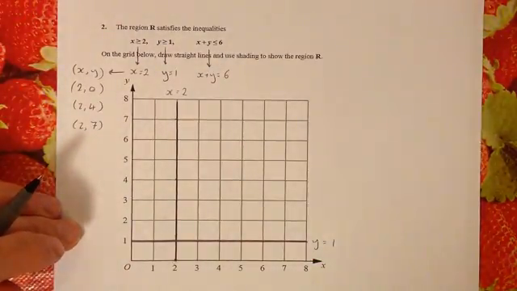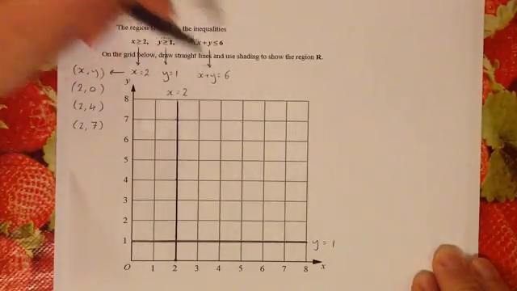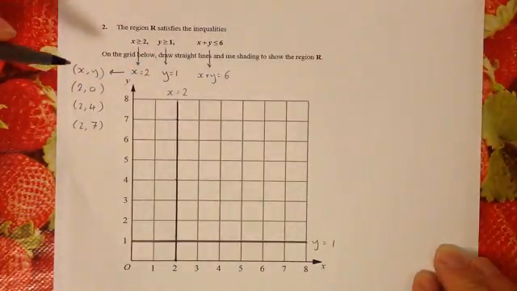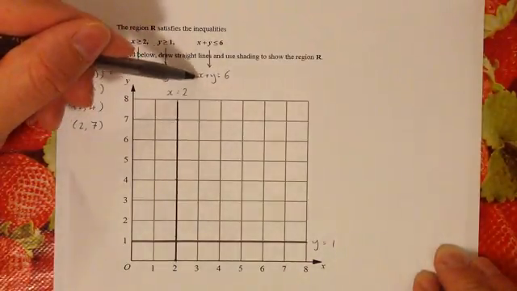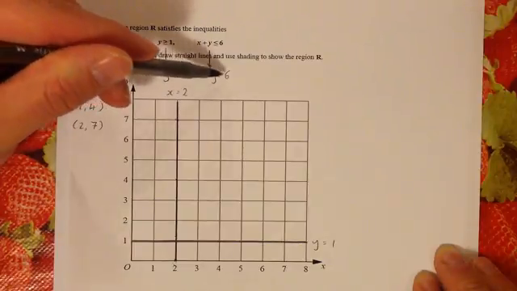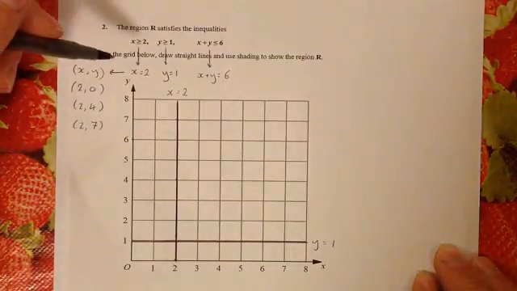The final equation here looks a little trickier, but it's really straightforward if you think about it logically. It says to us the x coordinate plus the y coordinate have to total up to 6. So let's play around with those numbers and see what we get. If x was 0, then y would have to be 6, because 0 plus 6 is 6. So (0, 6) would be one of the points on the line.